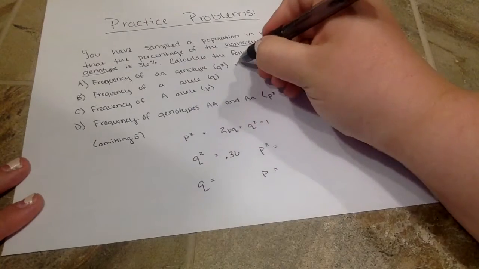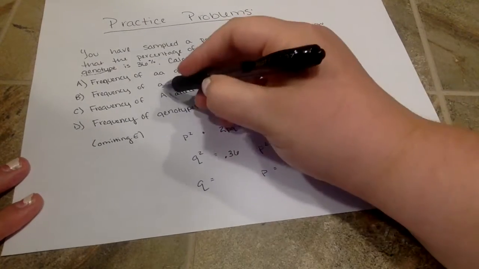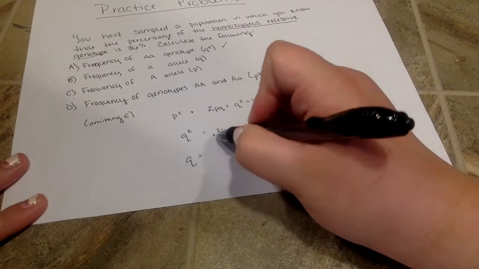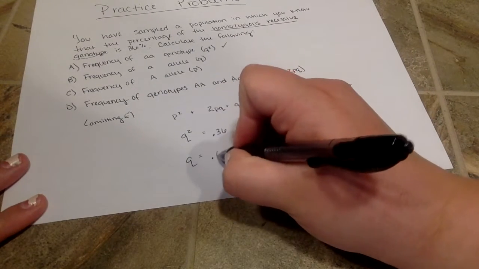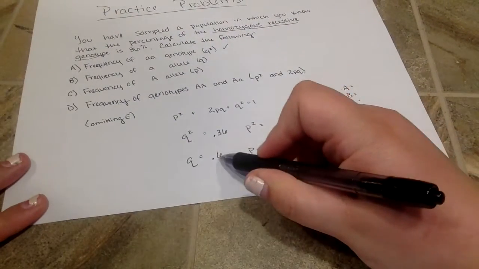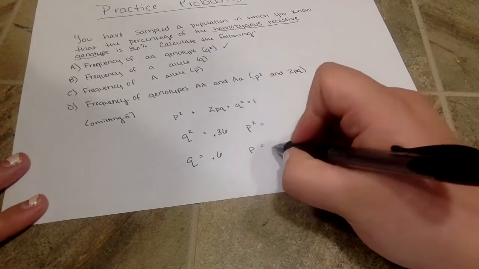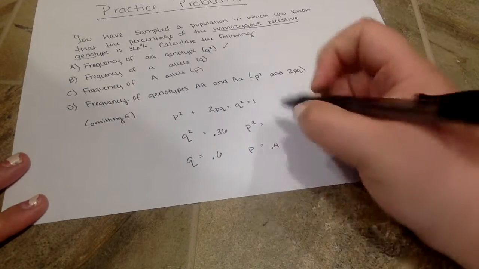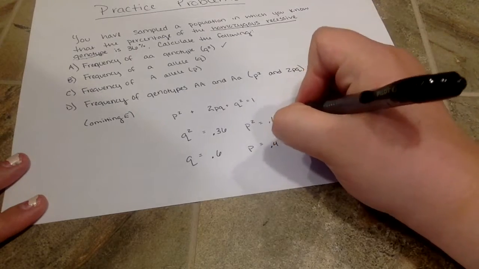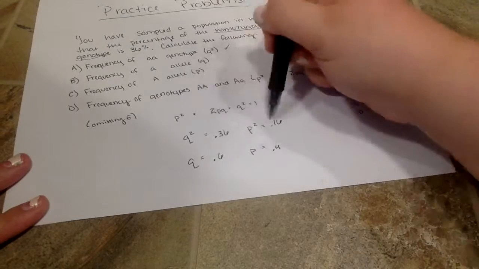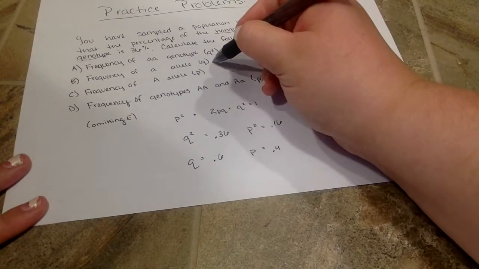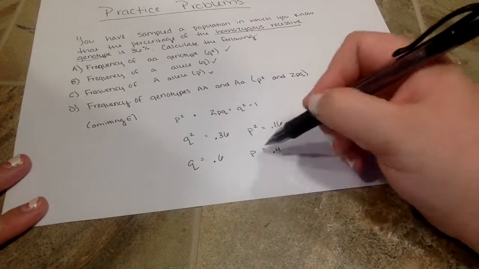So we already have A finished. The frequency of the a allele, which is q, is going to be, you're just going to take the square root of 0.36, which we know is 0.6. Now, because q plus p equals 1, we're going to subtract 0.6 from 1 to get 0.4 for p. Now we're going to square 0.4, and we're going to get 0.16. q squared and p squared do not equal 1. q and p do. So we've already found B and C right there.